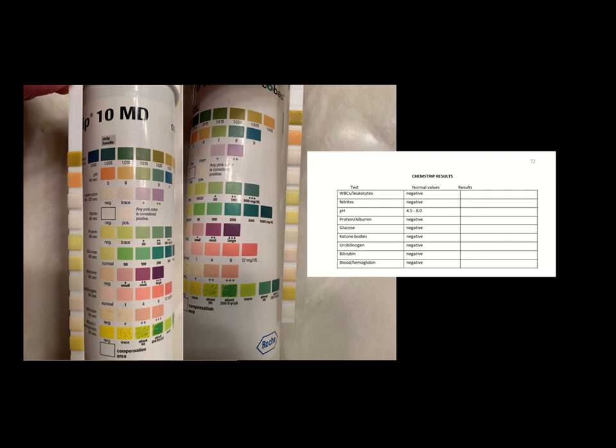So what we see here is I have performed a Chemstrip analysis on myself, and what we see is the actual strip that has had urine placed on each of these squares.